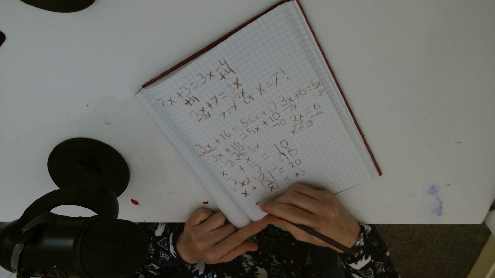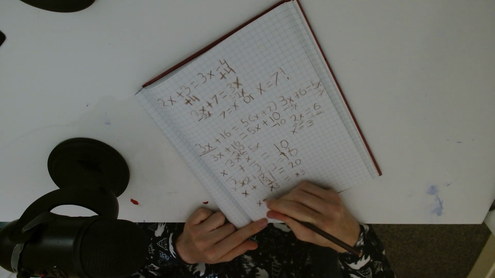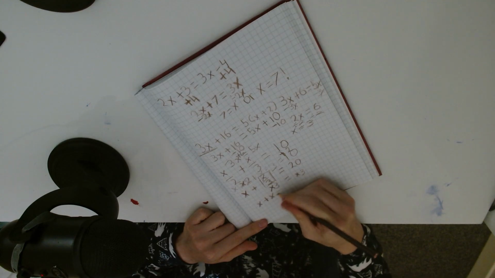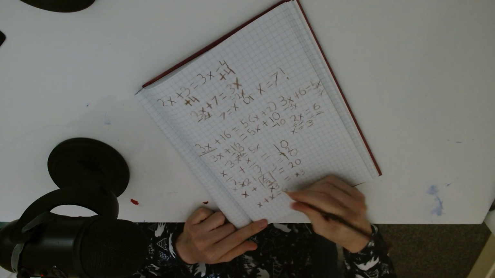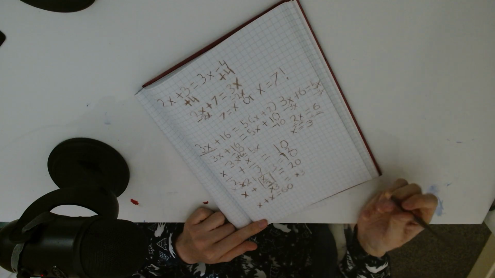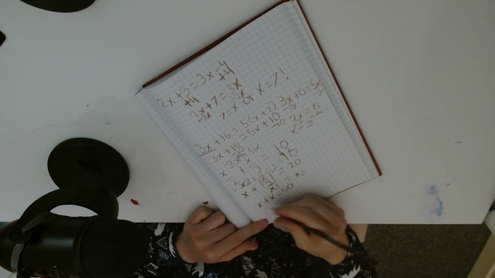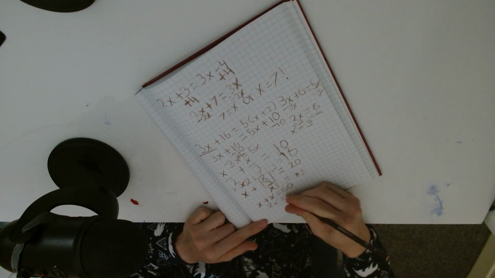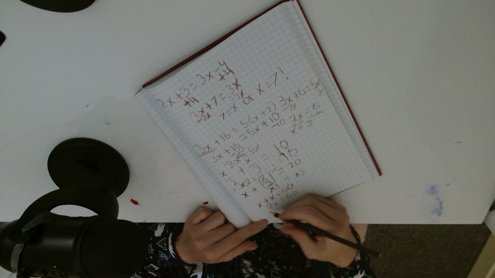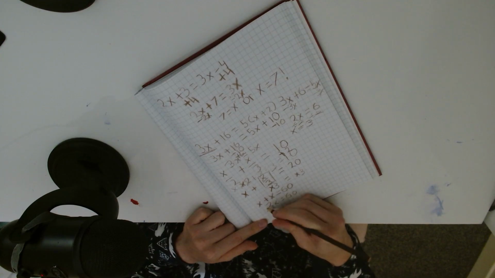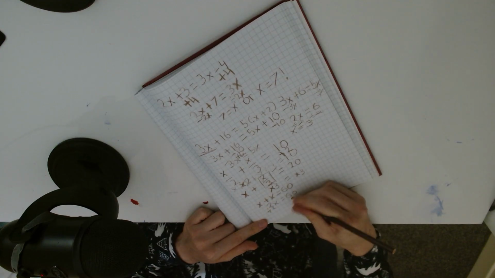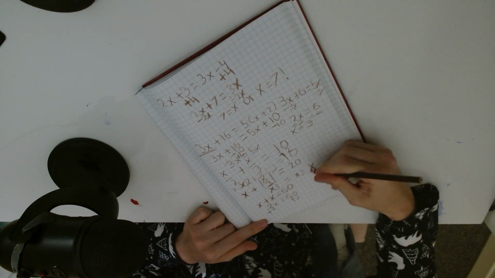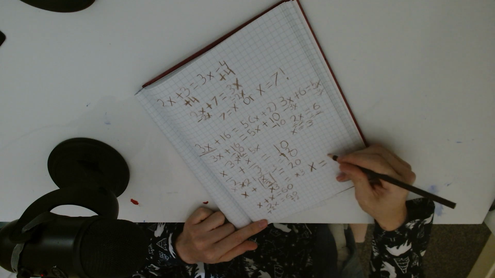So we're left with x plus x equals 60, which just means 2x equals 60. So we're gonna have to divide by 2 and then divide this by 2 to get x equals 30.